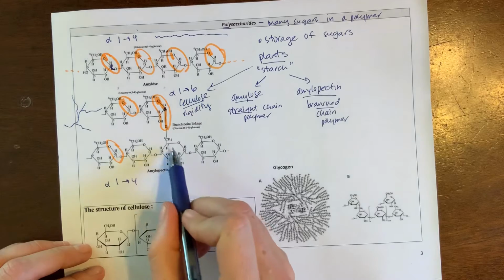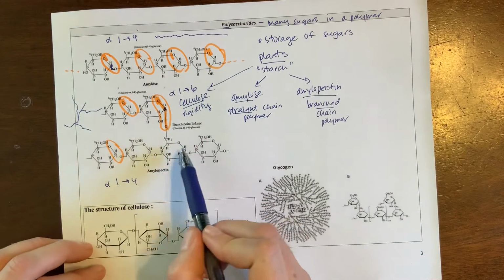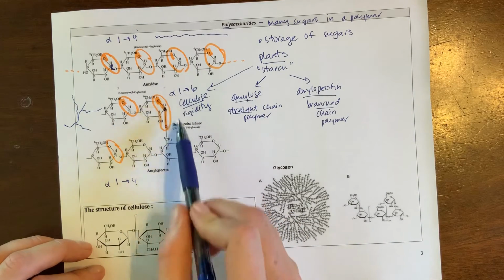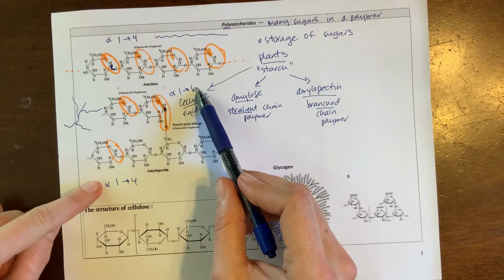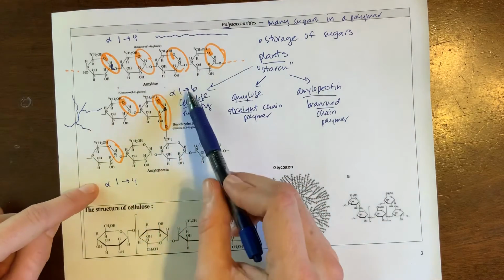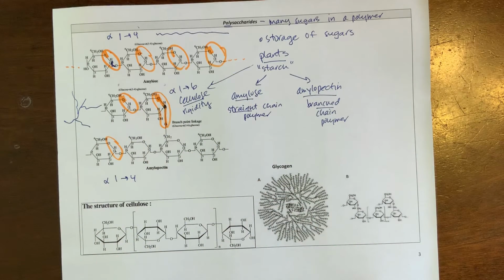Remember we said we could count outside of the ring for that counting? So in this ring, it's carbon 1, and in this ring, it's carbon 6. So I have two different types of links in amylopectin, an alpha 1 to 4 and an alpha 1 to 6.